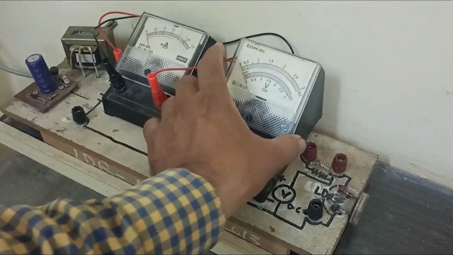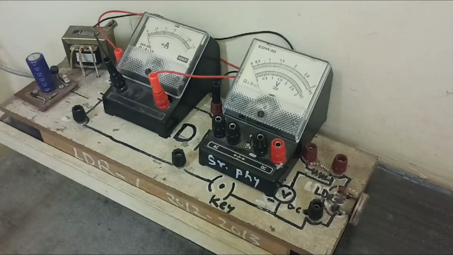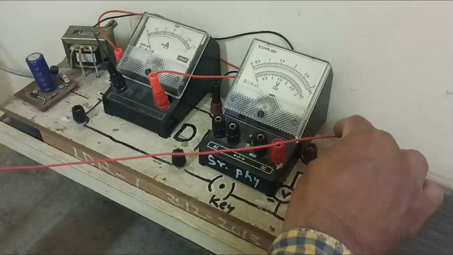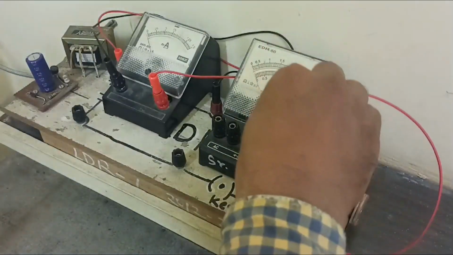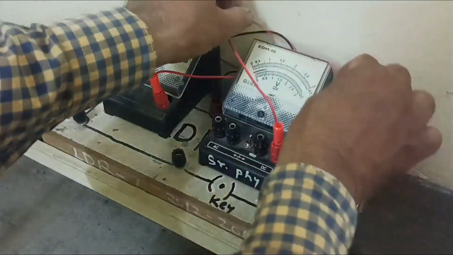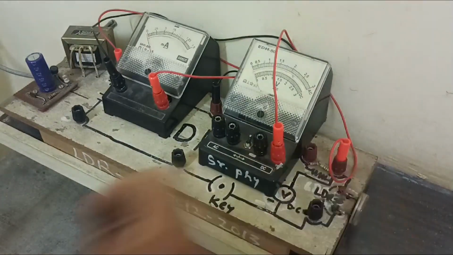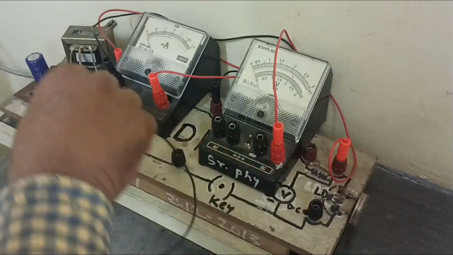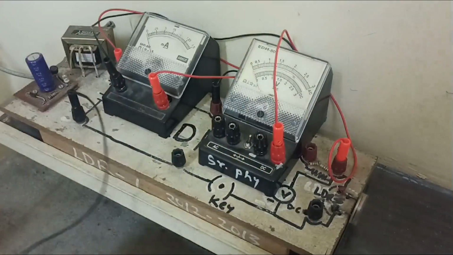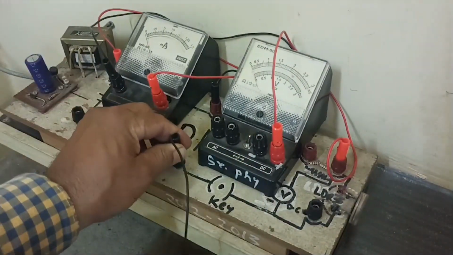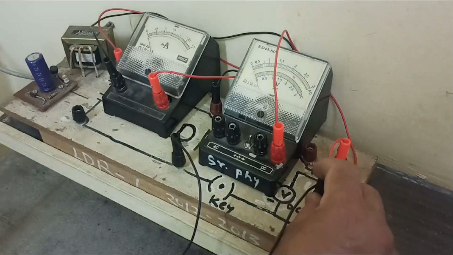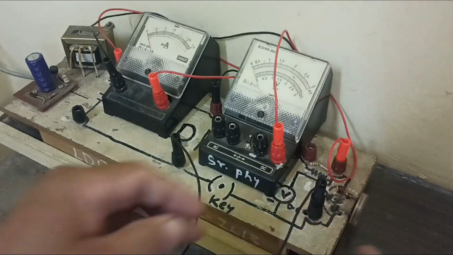the voltmeter over here. The positive terminal of the voltmeter is connected to this output, and the negative terminal is connected to the key.